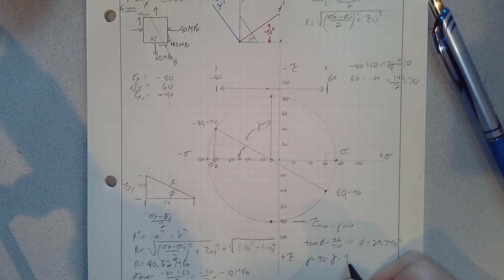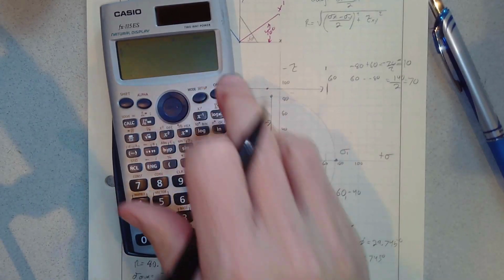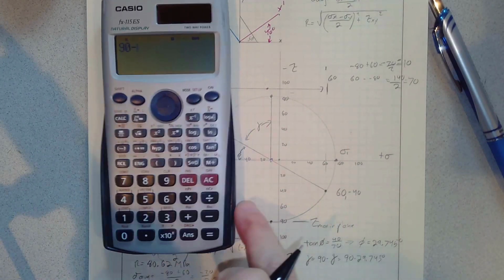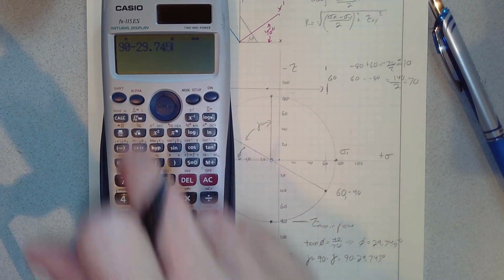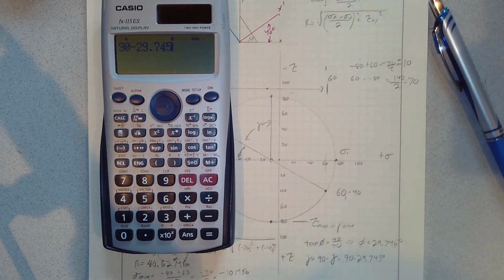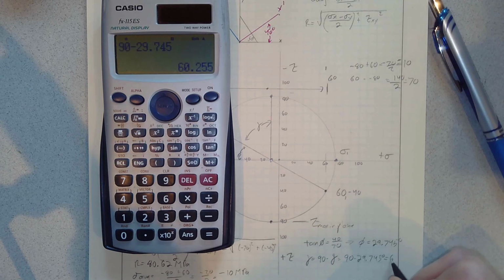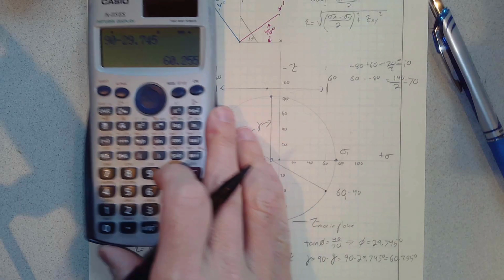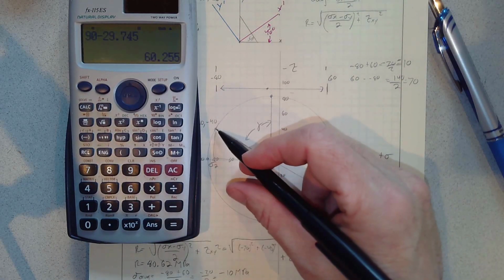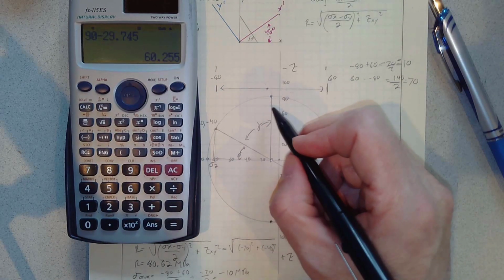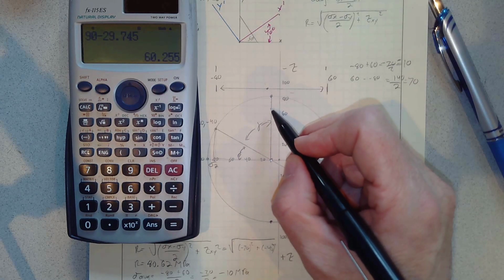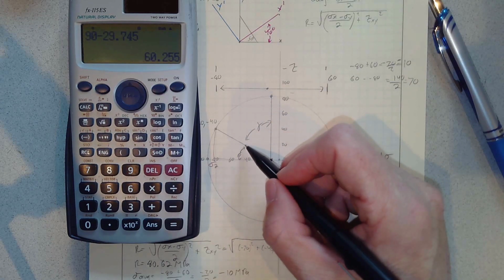So that's equal to 90 minus 29.745 degrees, which is equal to 60.255 degrees. That's gamma. That's the rotation from our original orientation, what we would need to rotate to get to a max shear stress. And let's pay attention to the direction of the angle.